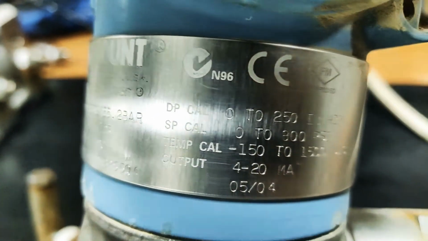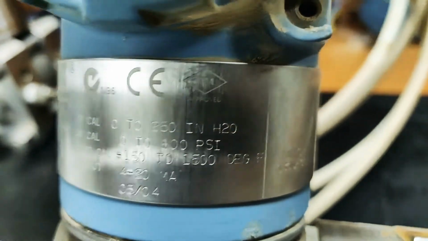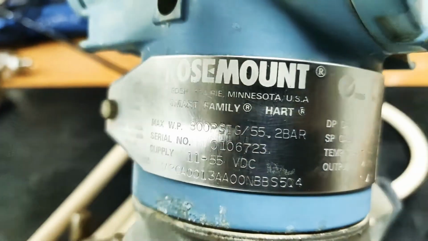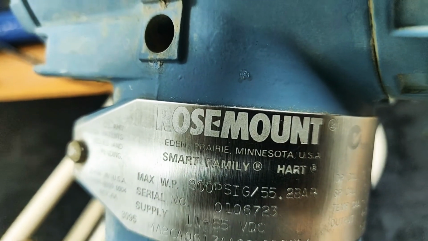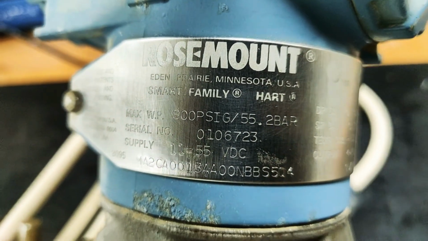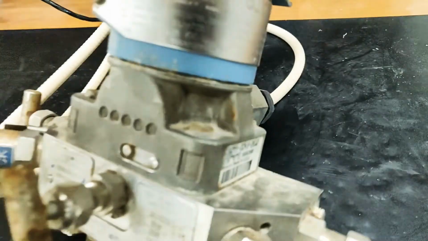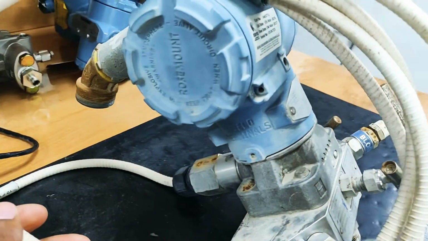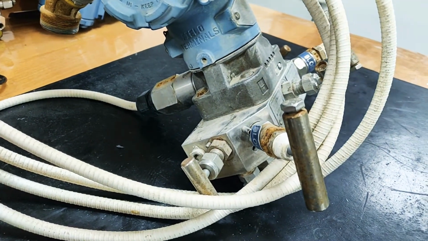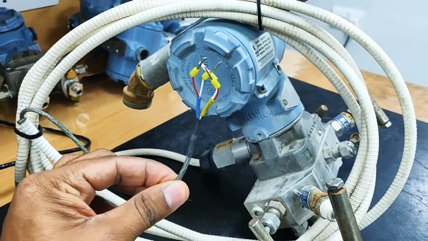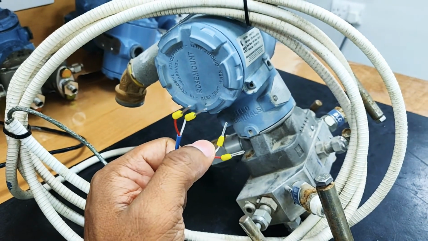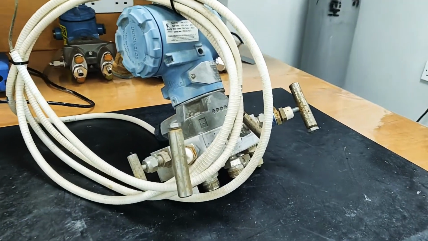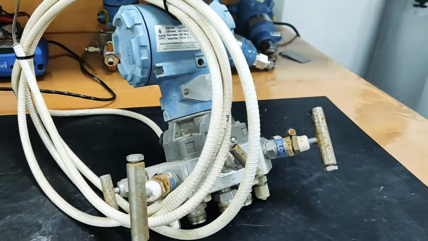We can change it in the program also, using a 475 communicator or any latest HART-related communicators. Here it has the maximum working pressures and other details like supply and so on. Mainly it has differential pressure and static pressure, and one more temperature connection. This is the temperature connection, where we can connect the temperature element. The cable is for extending it if you want it longer.